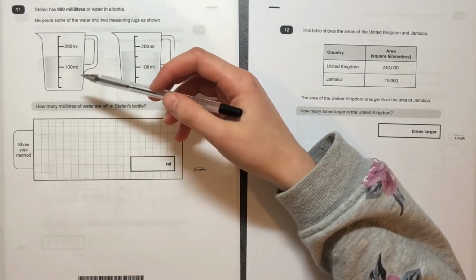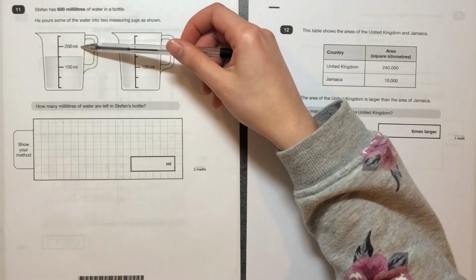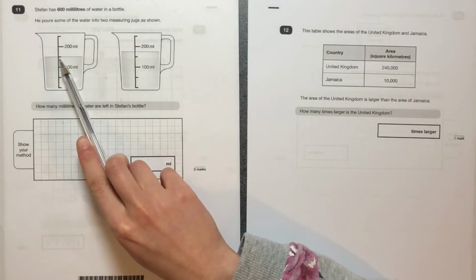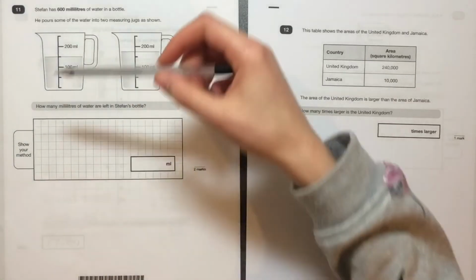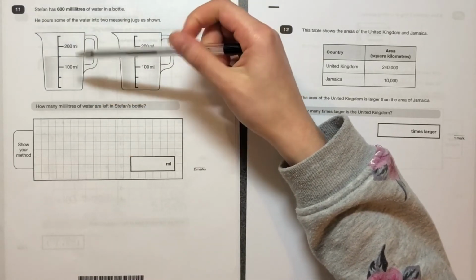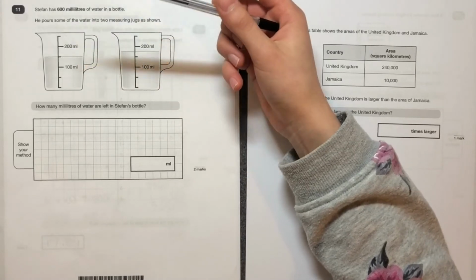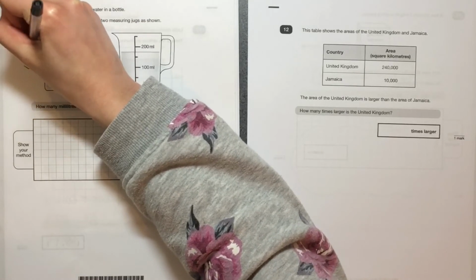Right, well, we can see on the first jug that the water is at this level. It's between 100 and 200, and it's right in the middle. As we can see, it's drawn from this line in the middle. To work out how many millimetres it is, well, we know that the number between 100 and 200 is 150 millilitres. So this water is 150 millilitres.